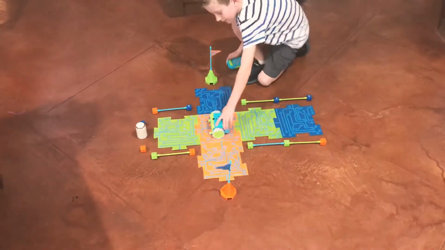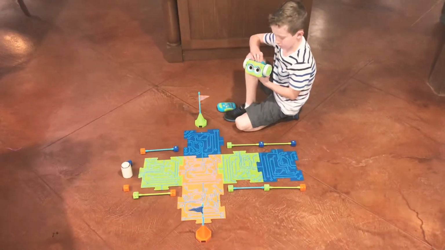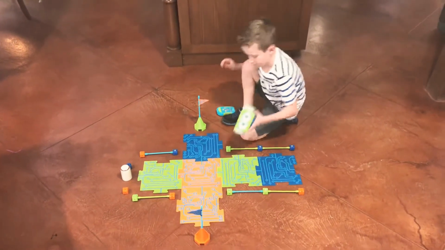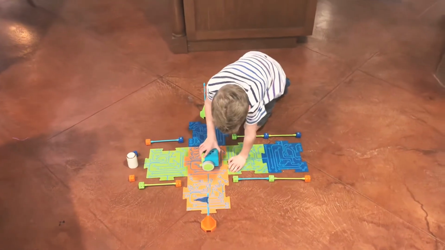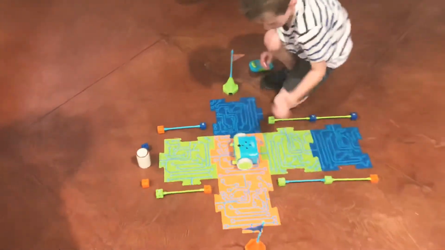Why don't you get down there on the ground with him so we can see you and Botley at the same time. Try to get him started in the center. Make a couple quick notes as well.